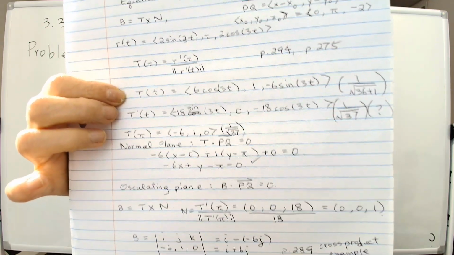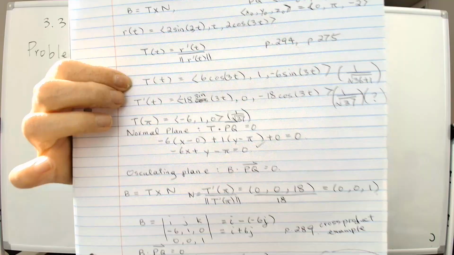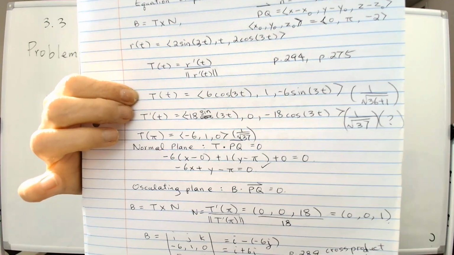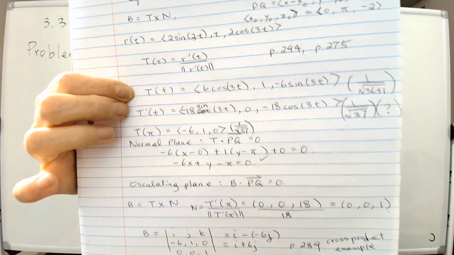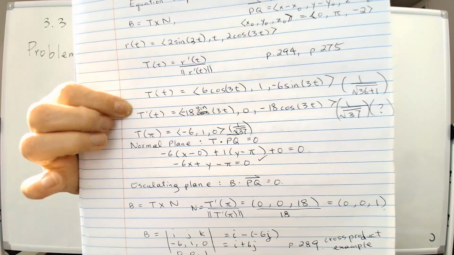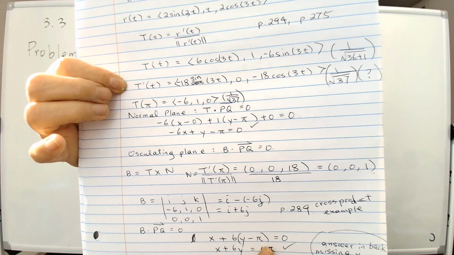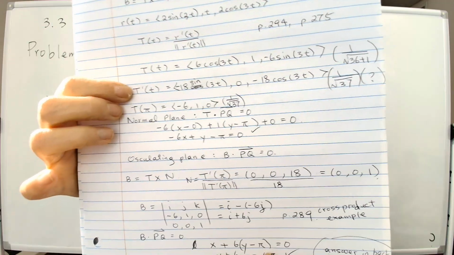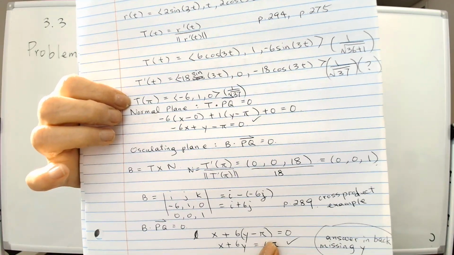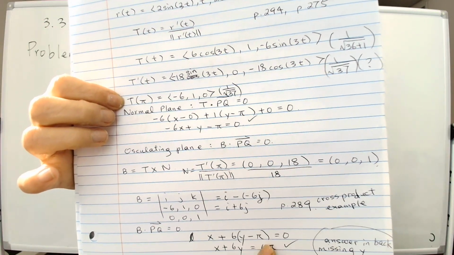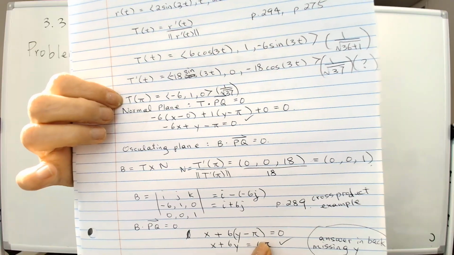For now, we don't care what the norm is, because we don't need a unit tangent vector. We just need the tangent vector, regardless of how long it is. So we figure out T prime too; maybe we need it later. The point is, then we figure out T at pi.